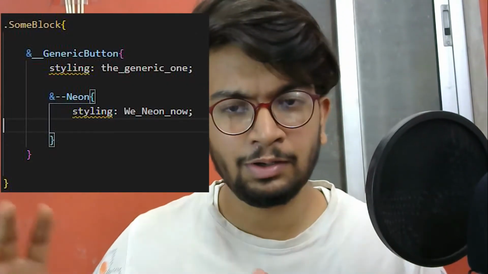Say for example, my project has two buttons. One button is the normal generic button, while the second has a neon effect on it. It's completely the same as the earlier button, just that the colors and the shadows are a little changed. And well, it's not worth naming it something completely different, like project neon button. All you have to do is project button and the modification neon on it.